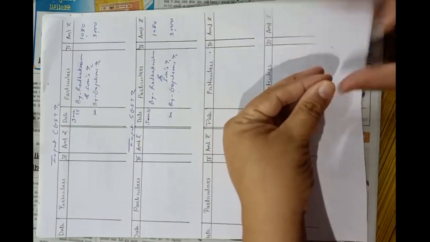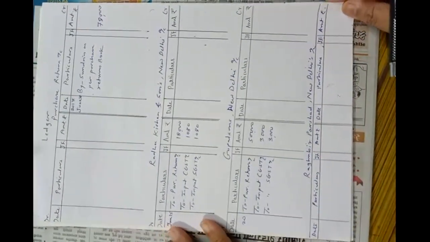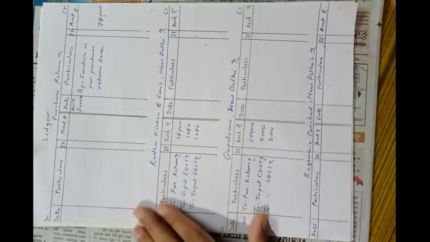Okay, now the next party, that is Raghubir Parshad, New Delhi's account. See the entry of Raghubir Parshad. It is the entry of 10,000 of return, and SGST and CGST is 600.